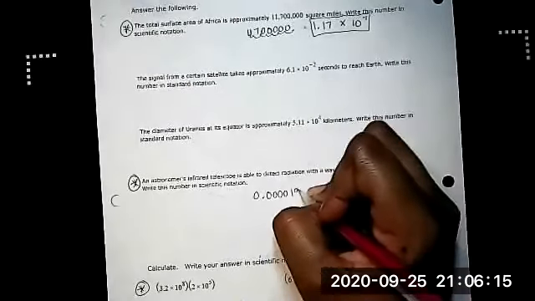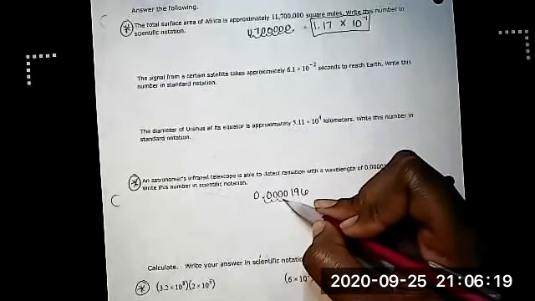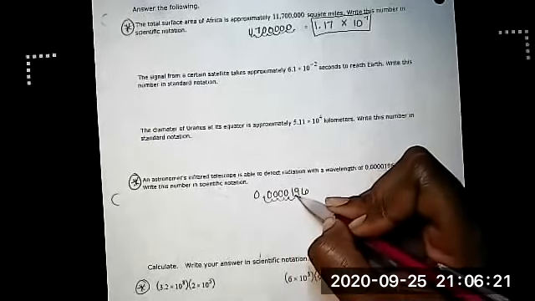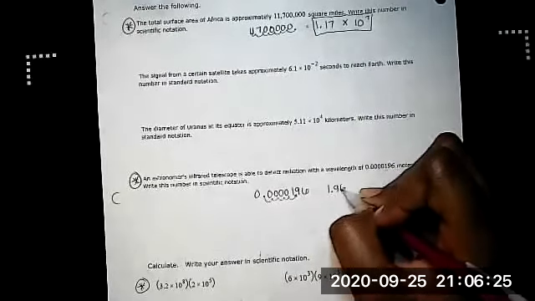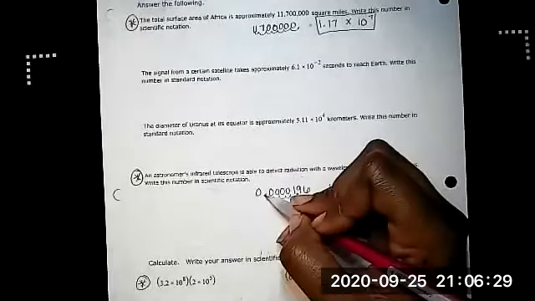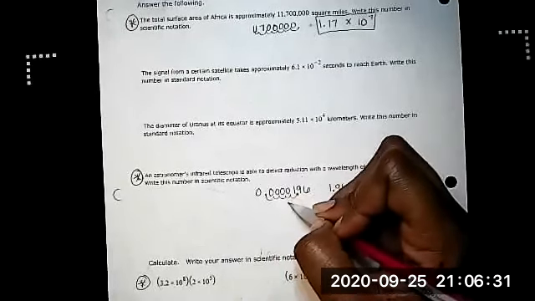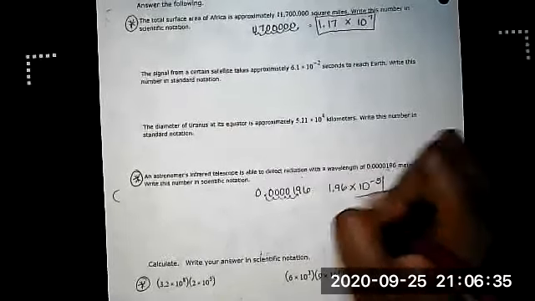And then 196. So I'm moving this decimal point 1, 2, 3, 4, 5 places. So this number 1.96 is between 1 and 10 times 10. And like I said, I move 1, 2, 3, 4, 5 places. And 5 is going to be a negative 5 because the original number is a decimal.